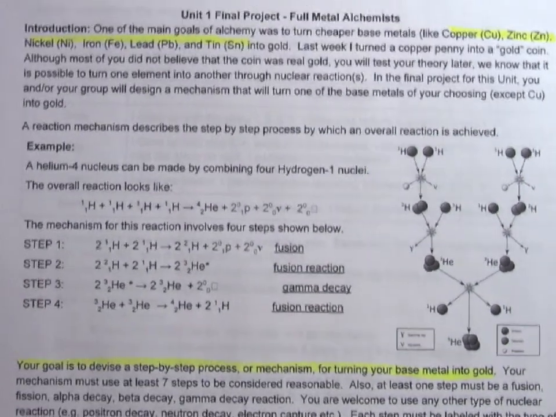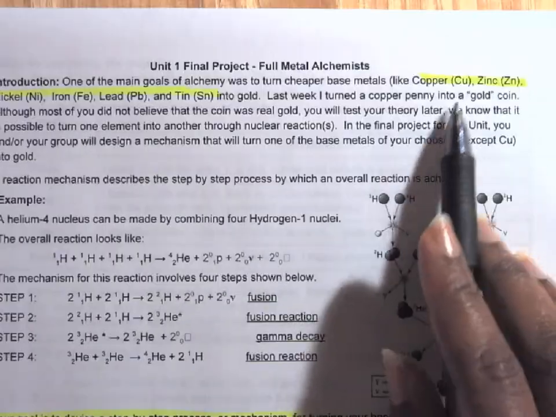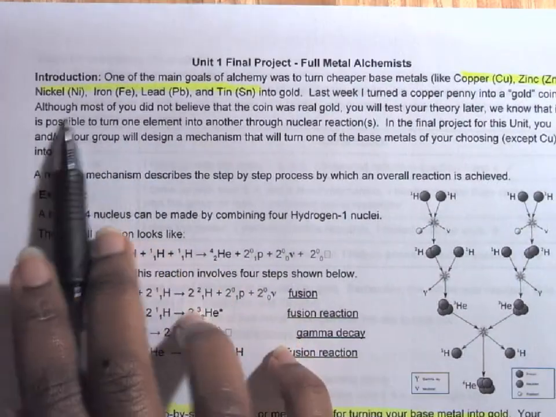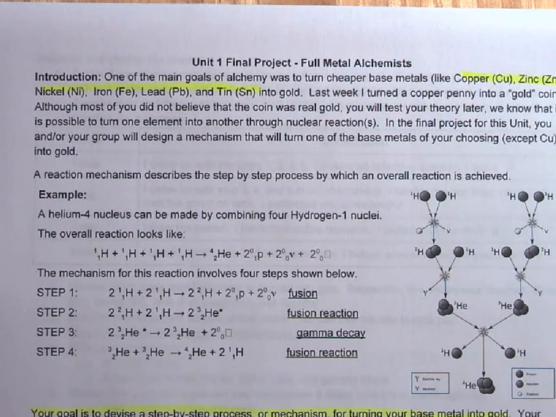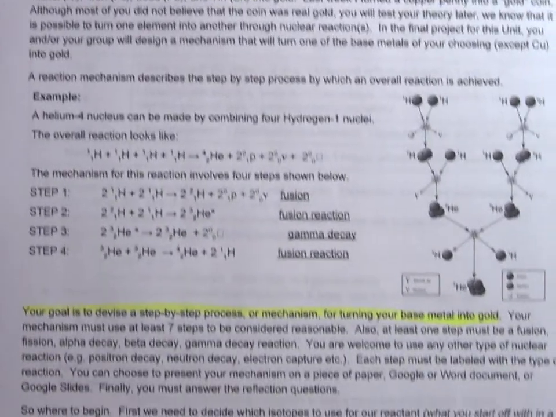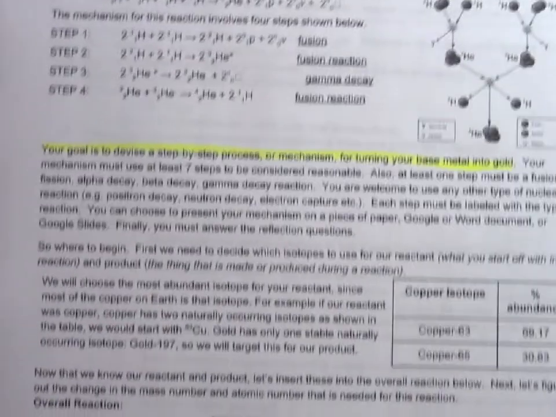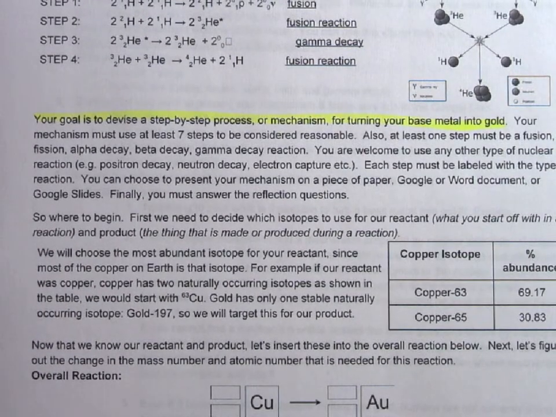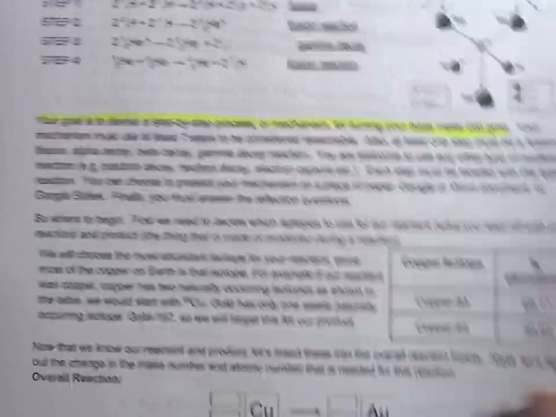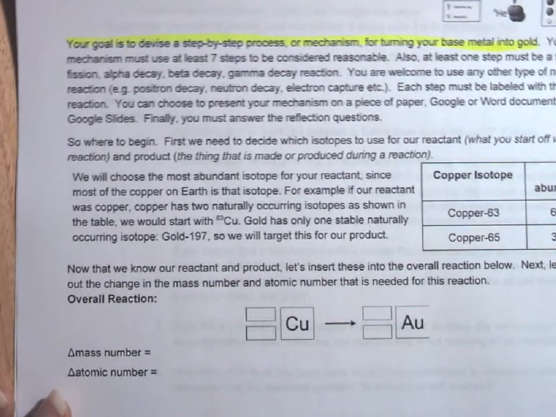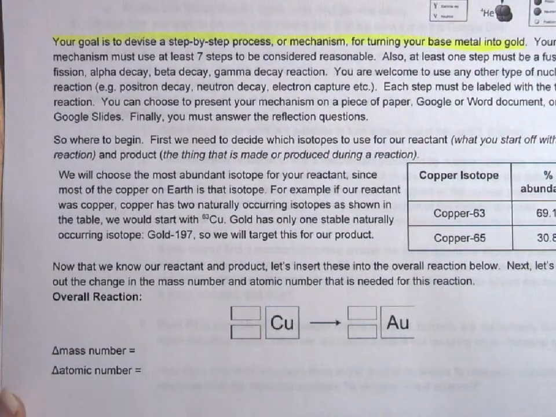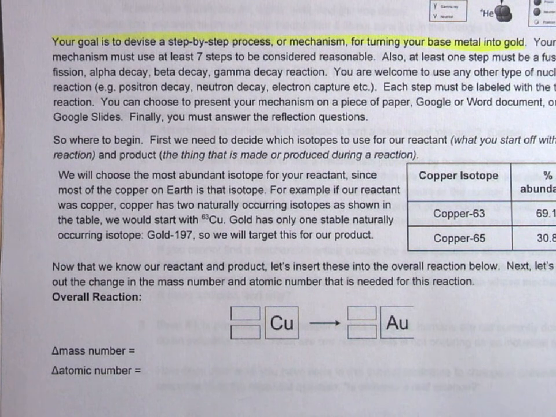Now, with that being said, what are the base metals? I've listed them up here: copper, zinc, nickel, iron, lead, and tin. What I'm going to do in this video is demonstrate for you what this process would look like, converting copper to gold. Because I'm doing this example with copper, you cannot use copper for your project. You can use any of the other ones: zinc, nickel, iron, lead, or tin. Okay, so let's get started.